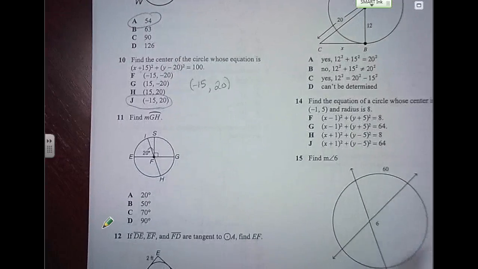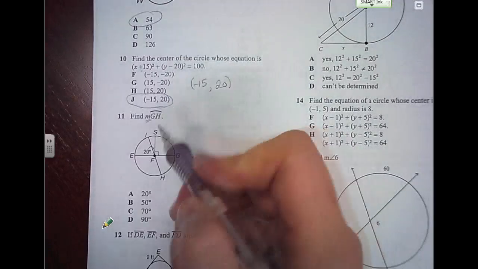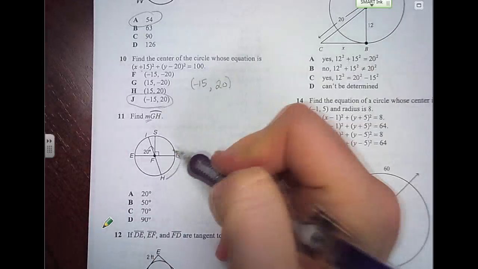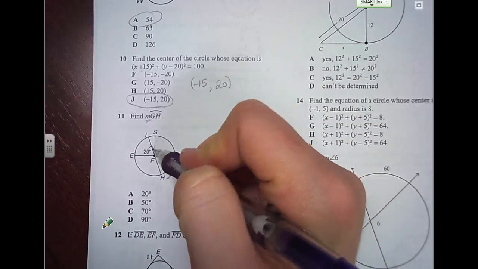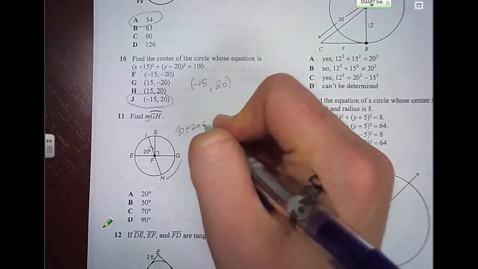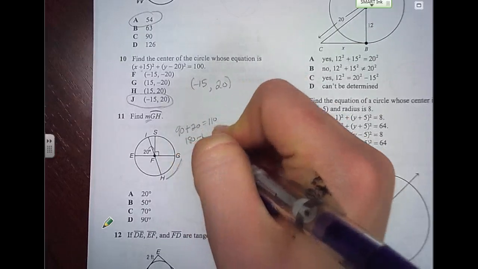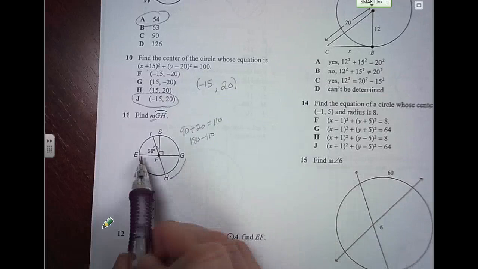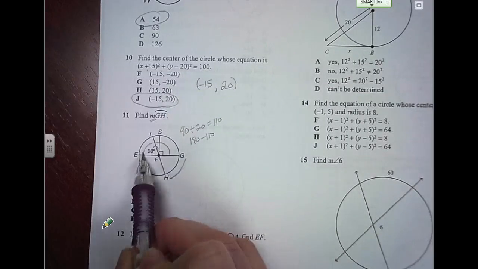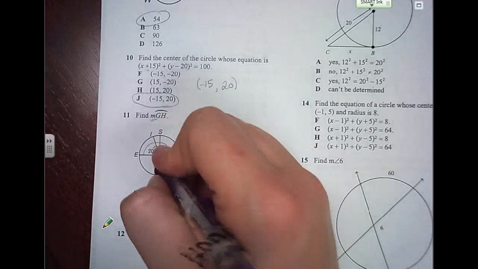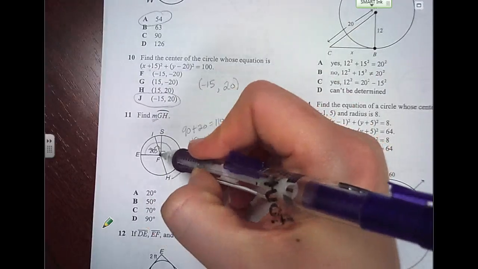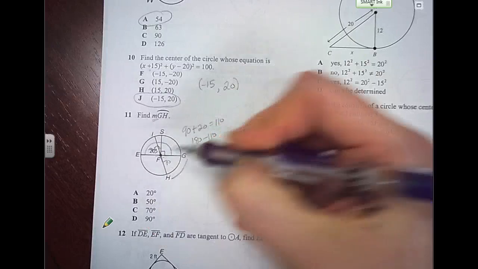Number 11, find the measure. So this one, the measure is just the arc measure of GH. So right here. So let's look and see what we have. This is 90 and this little one's 20. Well, I could add those, which is 110, and subtract from 180. Now, I'm subtracting from 180 because this EG is a diameter, which means this whole thing is 180. So I can find out what this piece is. So then this piece here is 70, and then vertical angles tell me that this is also 70.